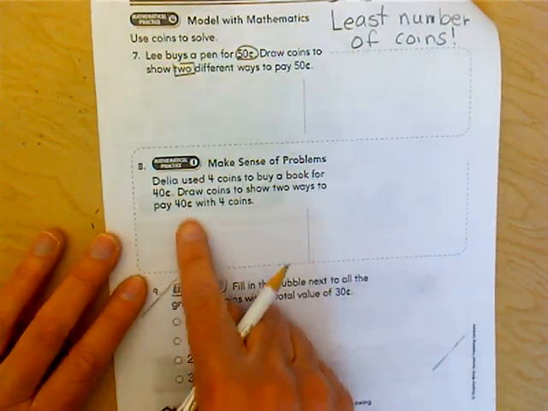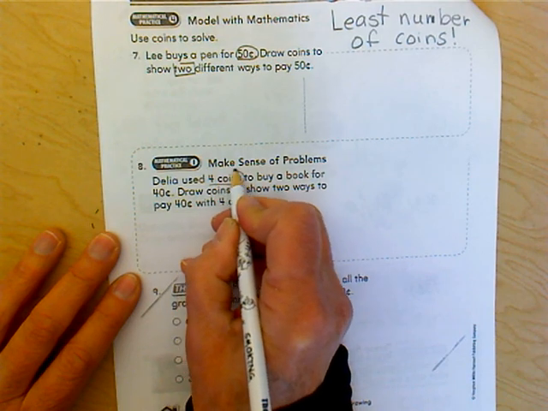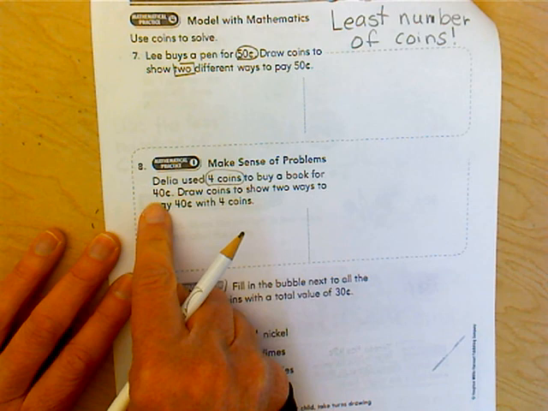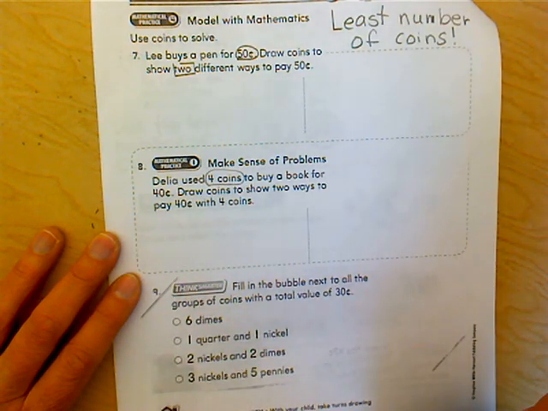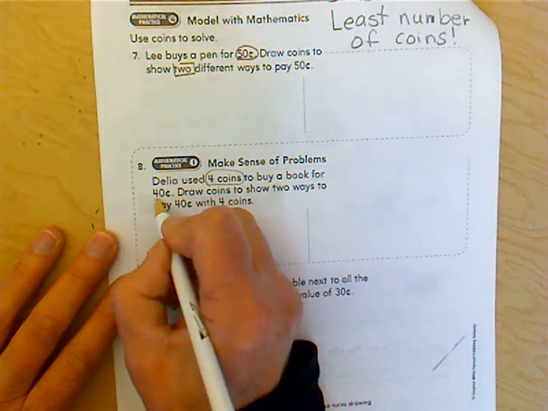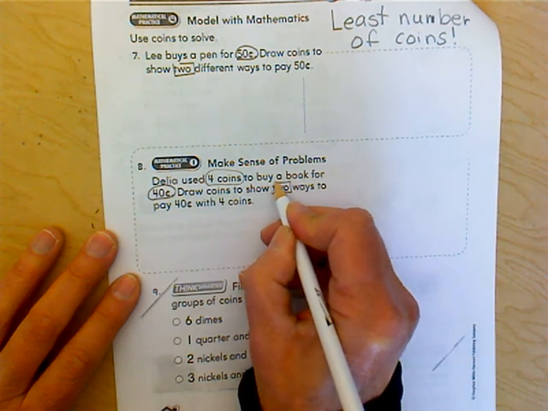And the same thing on this one. Now on this one, Delilah can only use 4 coins to buy a book for 40 cents. So you cannot use more than 4 coins. You can use 4 coins, but you could also use less than 4 coins to show 40 cents. And you're going to show that in 2 ways.